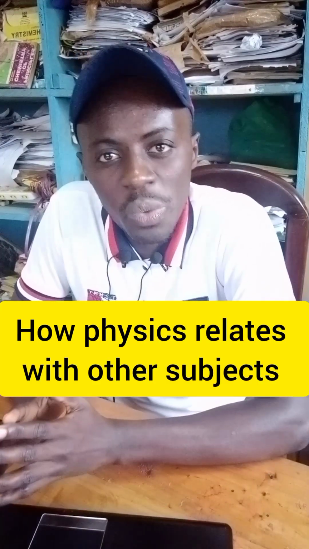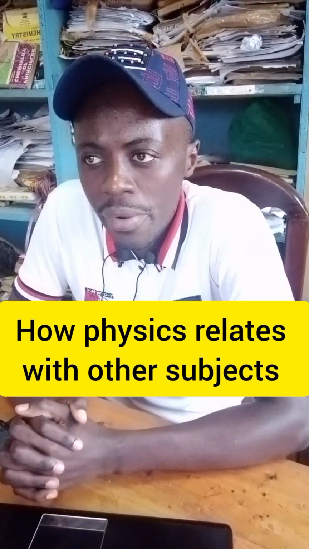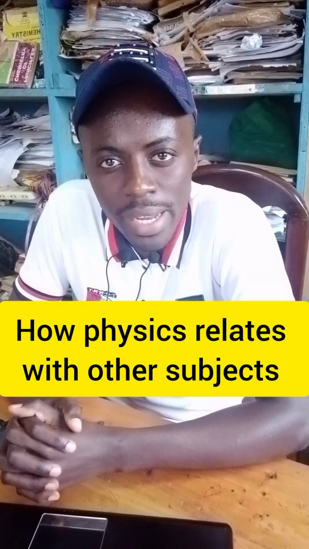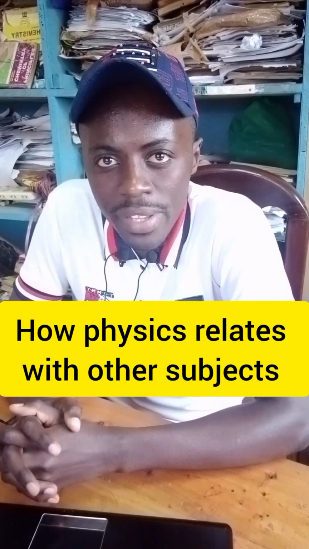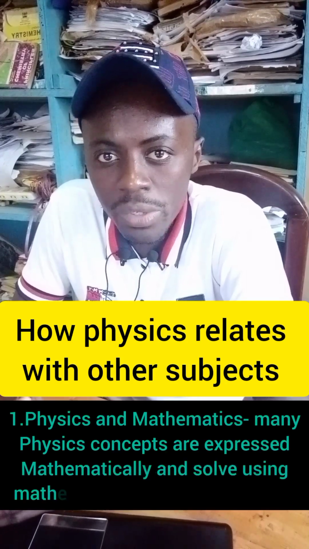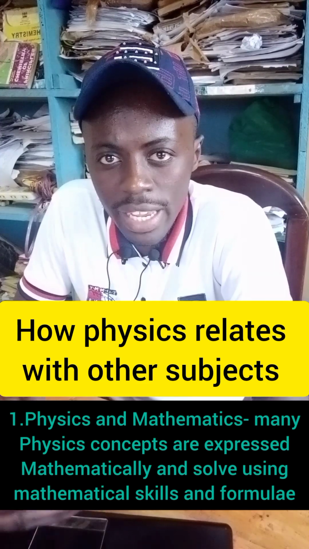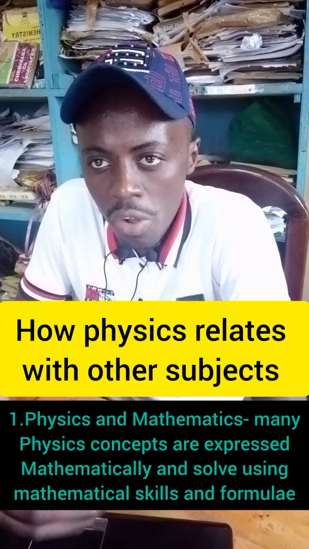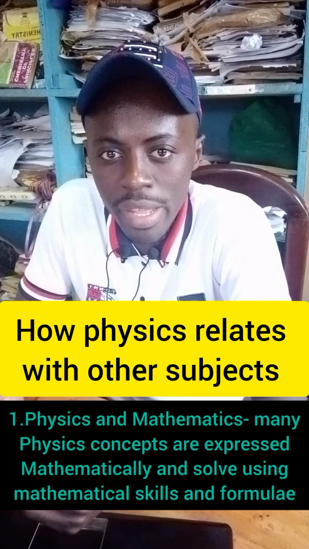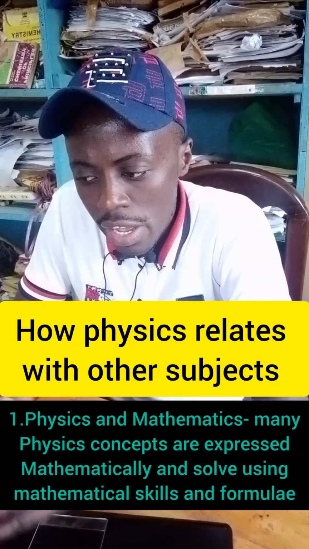Before we finalize the introductory part of physics, it's also important to understand how physics is related to the other subjects. For example, how is physics related to mathematics? In physics, we use formulas and skills like multiplication, division, and subtraction. All these skills we borrow from mathematics. So in physics we borrow a lot of skills and formulae from mathematics.